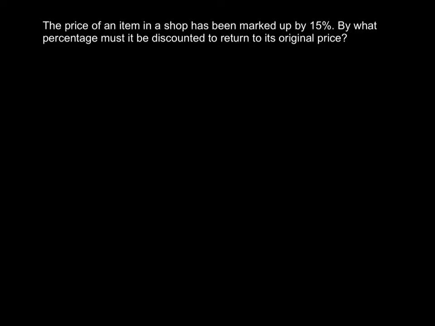The price of an item in a shop has been marked up by 15%. By what percentage must it be discounted to return it to its original price? Let's let the price of the item be equal to P. Now we know that the markup price is going to be 15% larger than that, or 1.15p.